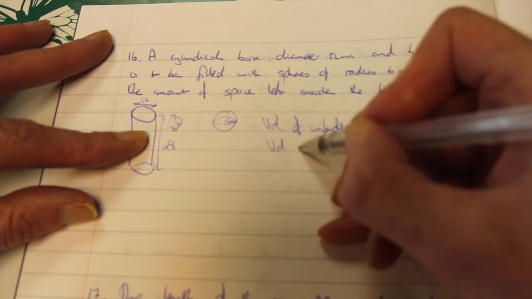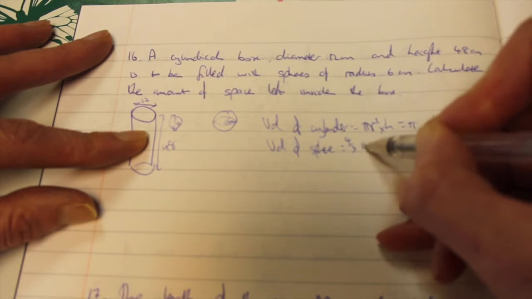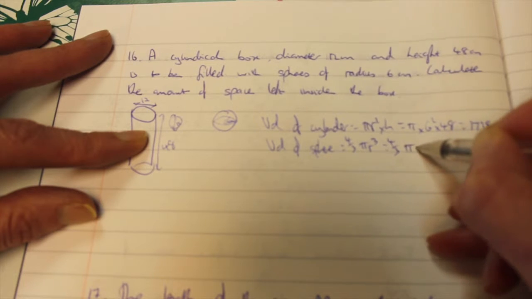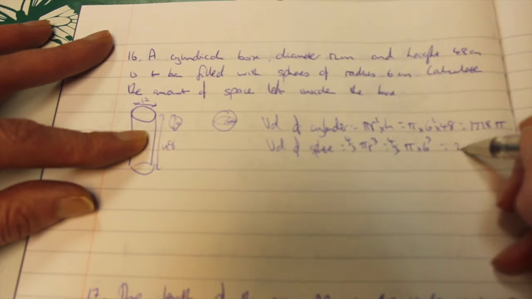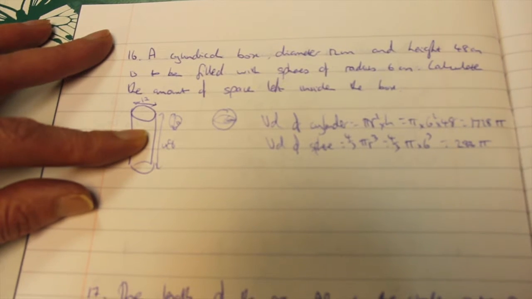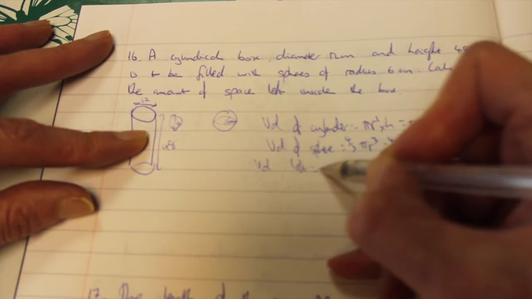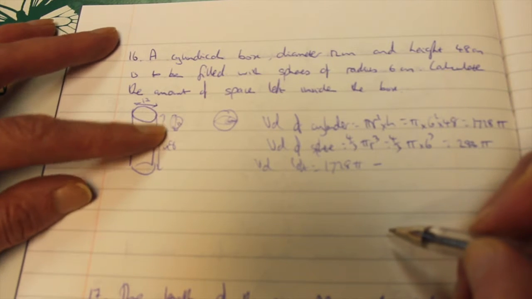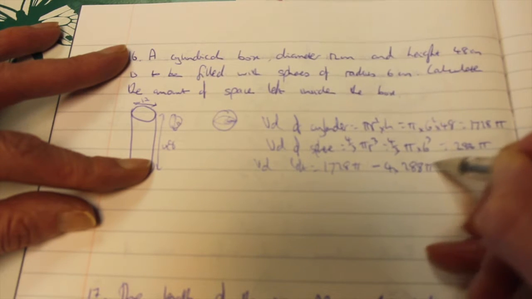I'm now going to work out the volume of one sphere, and the volume of a sphere is 4 over 3 pi r cubed, which is 4 over 3 pi times 6 cubed. So 6 cubed times 4 divided by 3 gives me 288 pi. And I want the volume left, the space left over. So the volume left is the whole cylinder minus, and we did say we could fit 4 of these spheres in, so 4 times 288 pi.